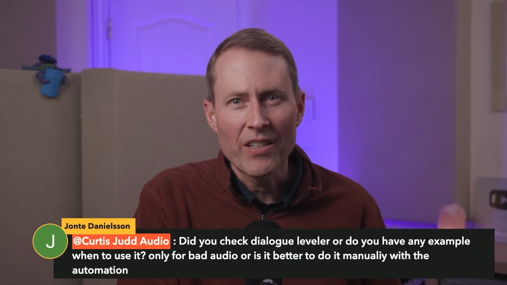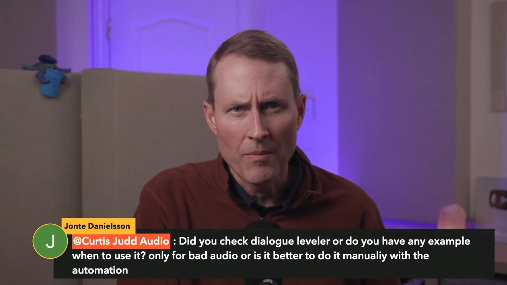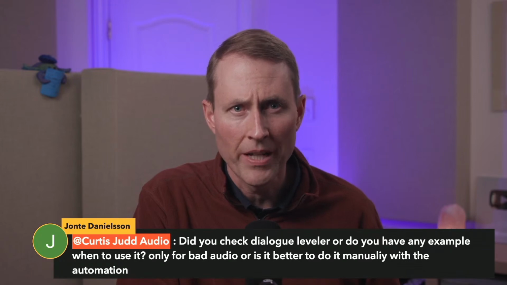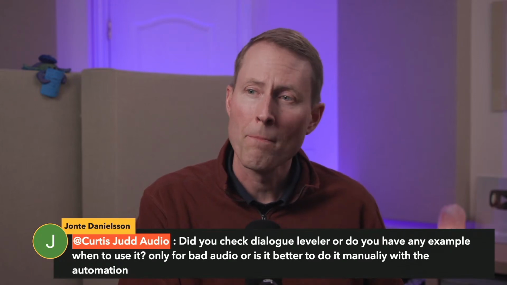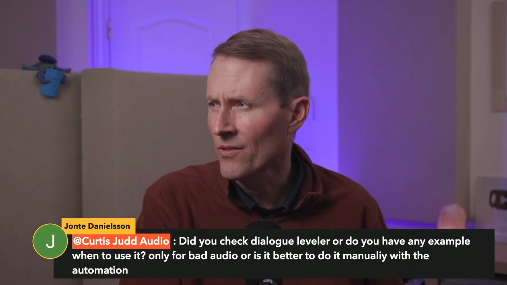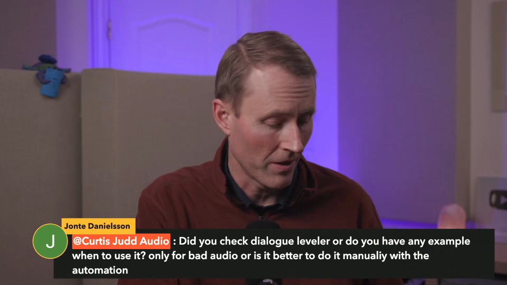Did you check Dialog Leveler, or do you have an example of when to use it? Only for bad audio, or is it better to do it manually with the automation? Well, the automation would be a lot more work. I haven't played with that one, Yanti. I mean, we can play with it.